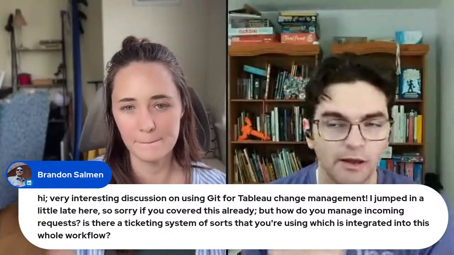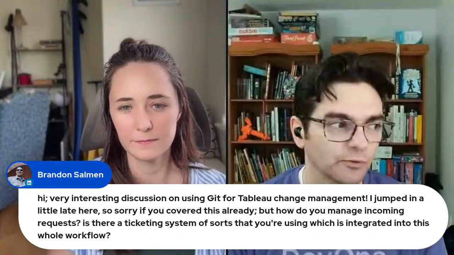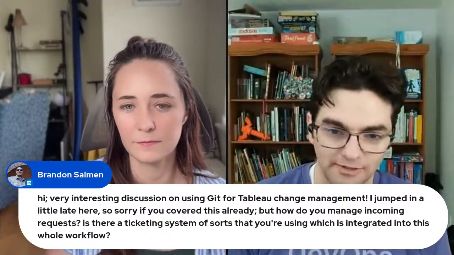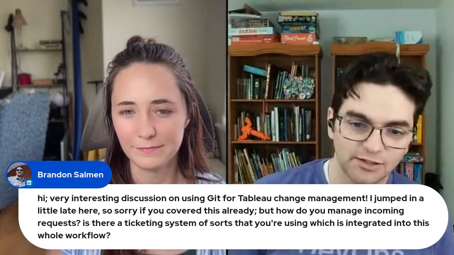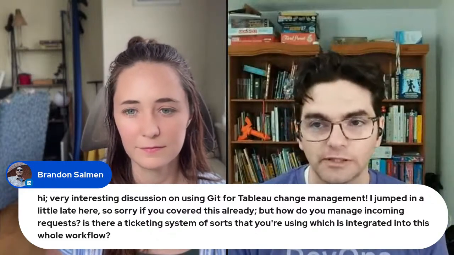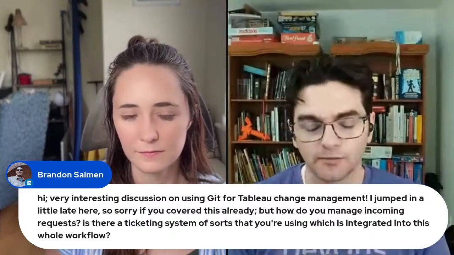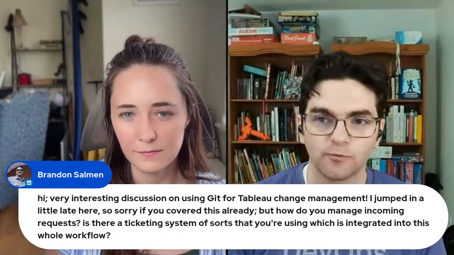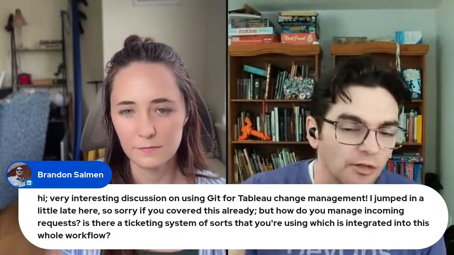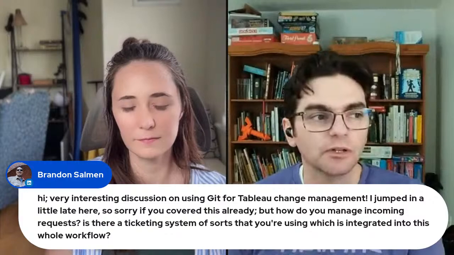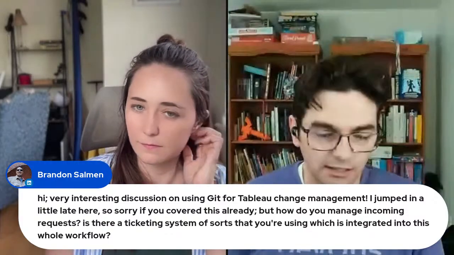And again, maybe it's part of our work culture, but when we get tagged for a review, that's part of what we do. It's like, oh, I've been asked to do a review, so I go do it. It's part of our expected culture. But no, there isn't any kind of formal ticketing system other than the fact that they create an issue. And so that kind of works as a ticketing system.